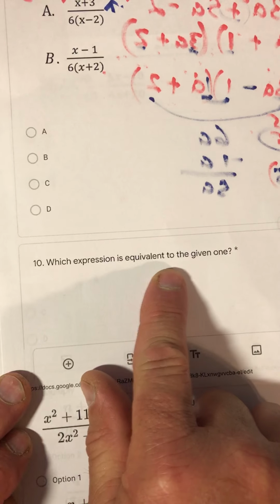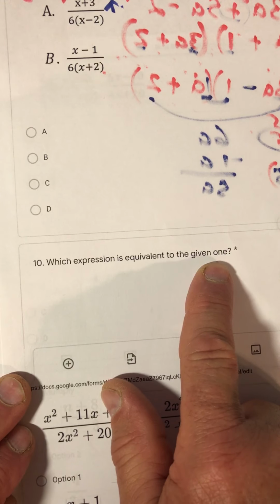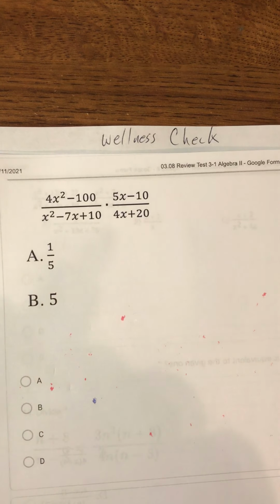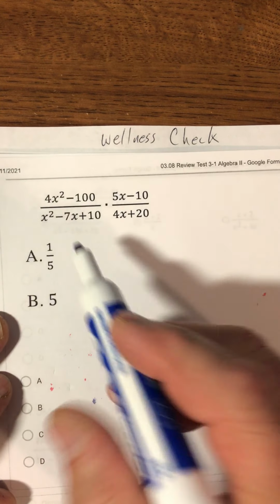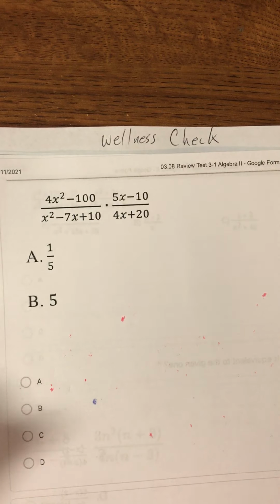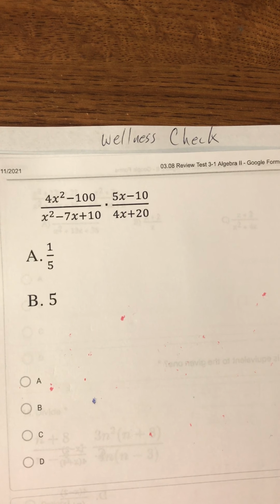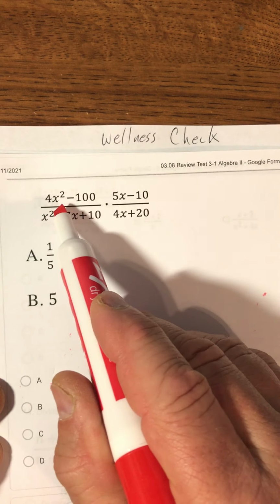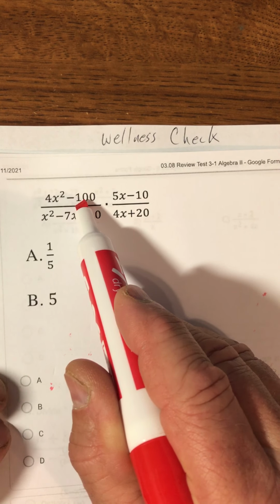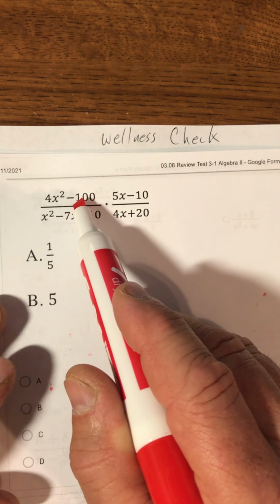All right, so number 10, which expression is equivalent to the given one right here? So right here, we have to factor all 4 of those, right? By now, you should be pretty good. Luckily, one of the review problems that we had wanted you to factor out the GCF before doing the difference of squares, right? So even though we have a difference of squares, 100 is a perfect square, let's pull out the greatest common factor first.